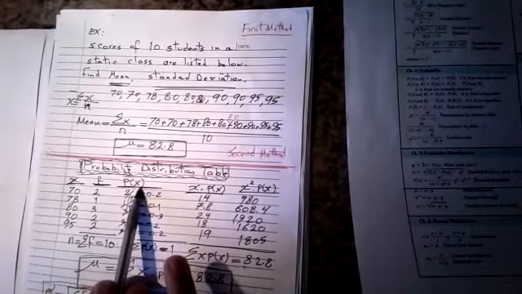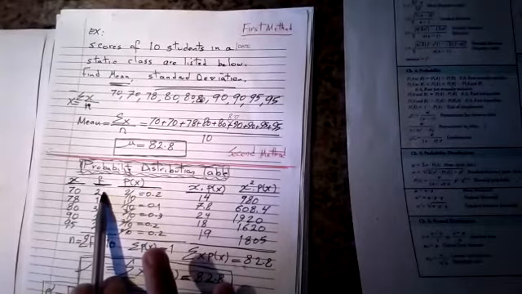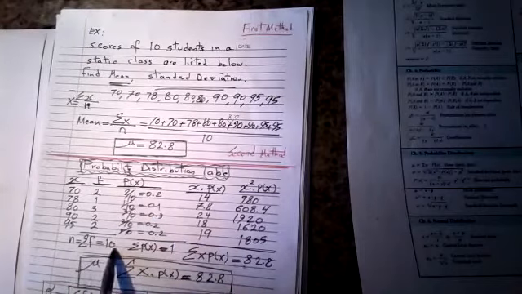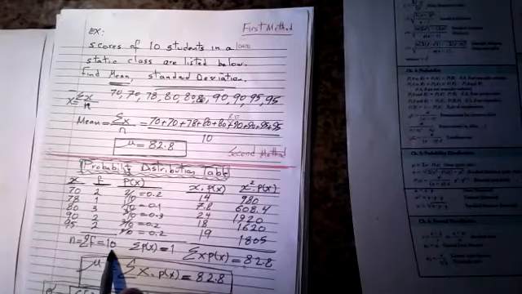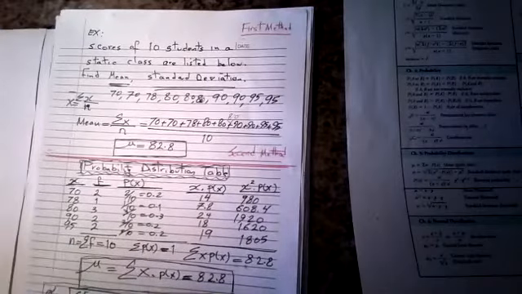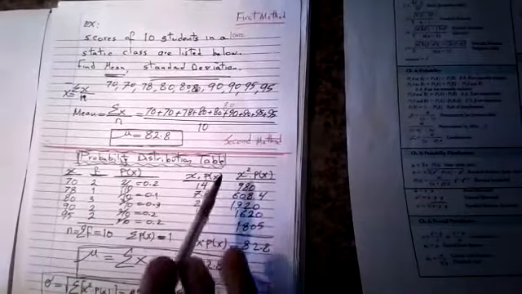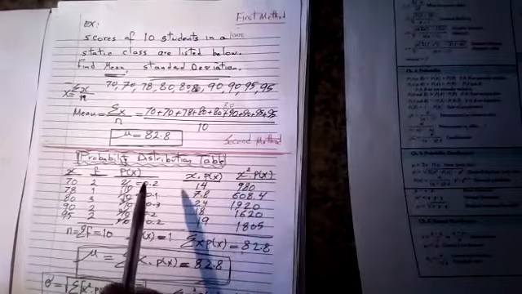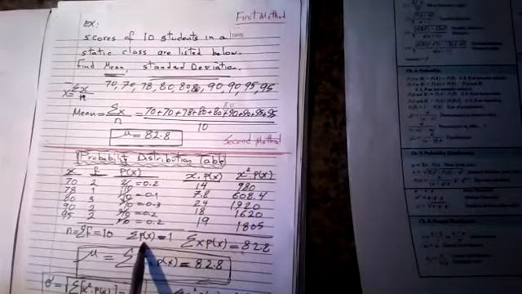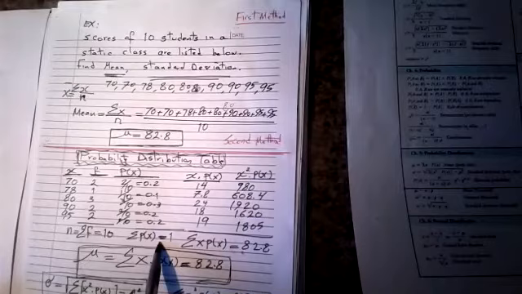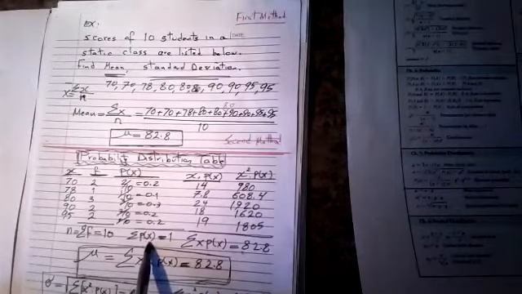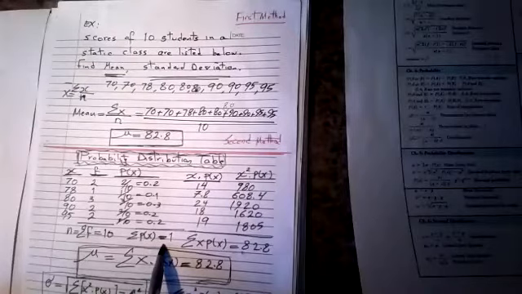And then you calculate the probability of X, which is the relative frequency. Remember, to calculate relative frequency, you take each number and divide by the total number, which in this case is 10, the sum of f. Now, when you have a probability distribution table, you want to make sure that the sum of the probabilities is always 1. This is one of the requirements of a probability distribution table.